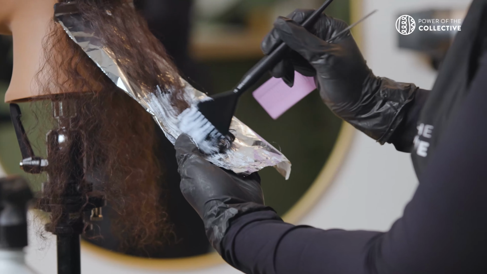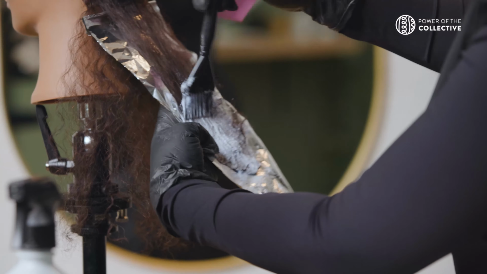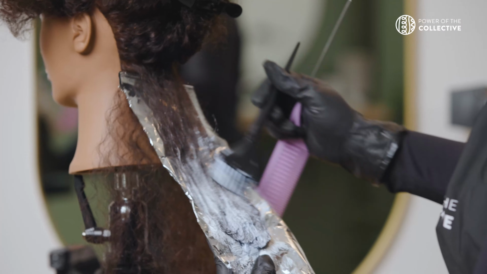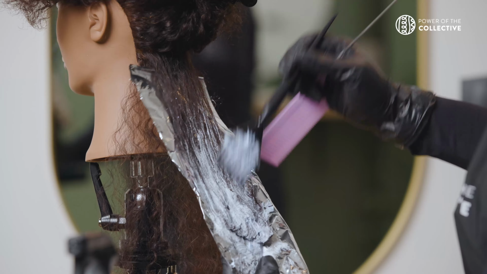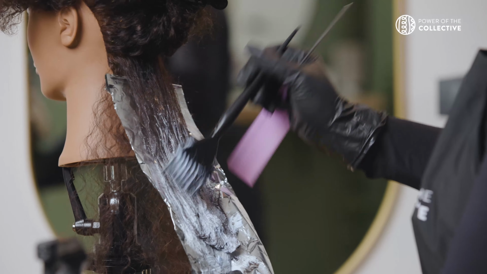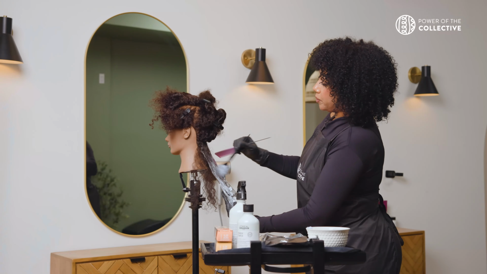And then I like to just push the lightener up into the root area, creating a seamless blend so that there is no harsh lines in my color.